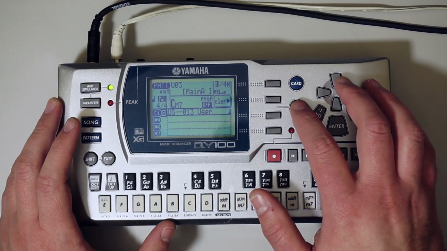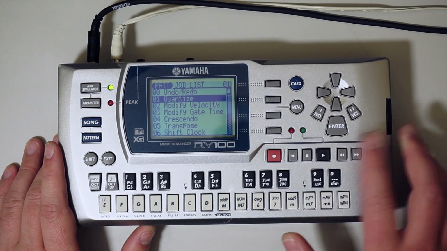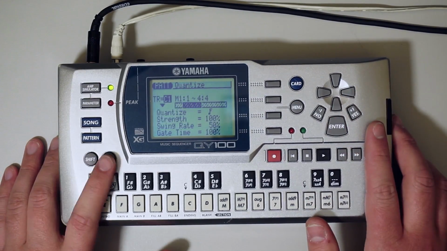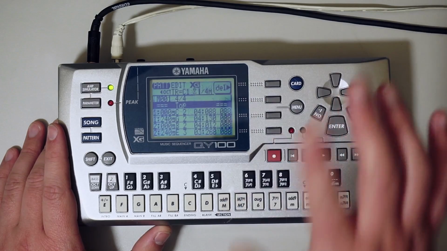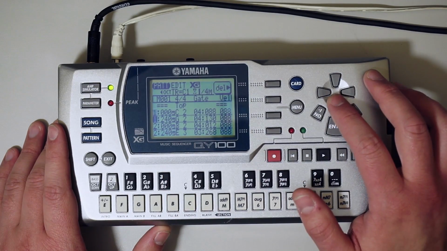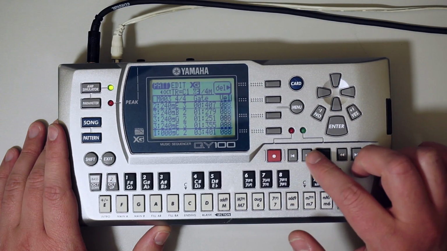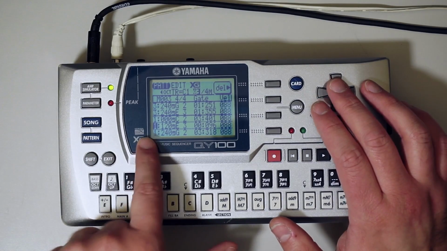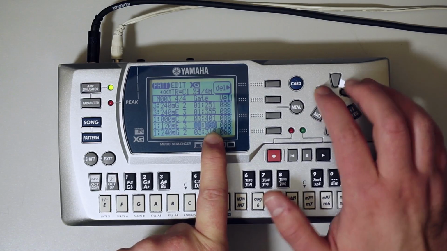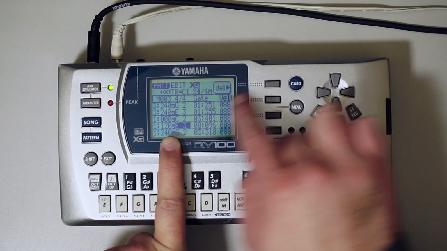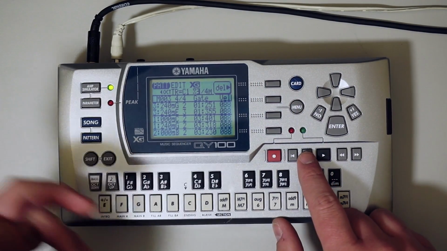So first, of course, I'm going to quantize this again. You know, the perfectionist thing. So, edit, menu, edit. So let's go there. And let's find this little mistake note in bar 3. This is the second note. You can also see this. This is very short, just 96 ticks. So we're going to delete this with this F1 button. And that's it. And gone it is.